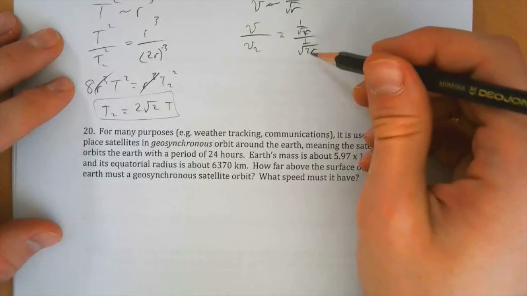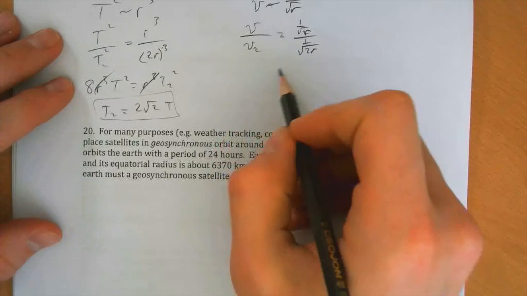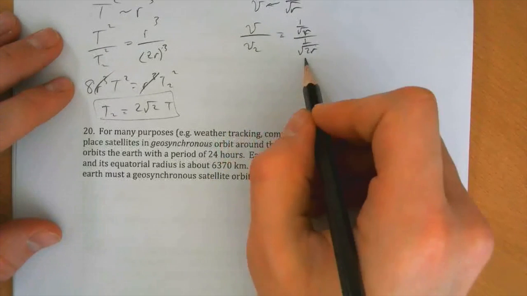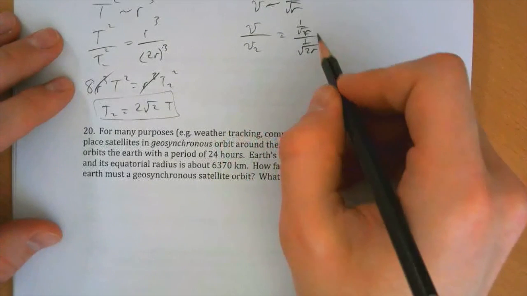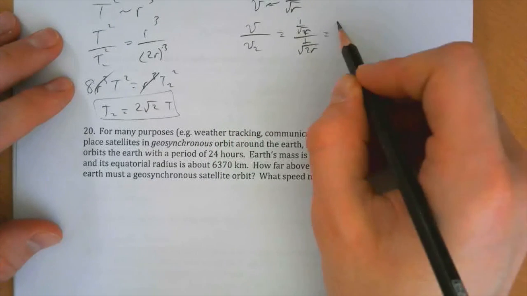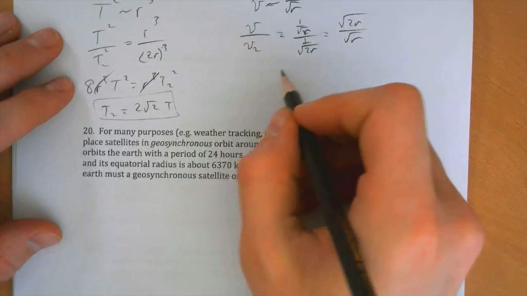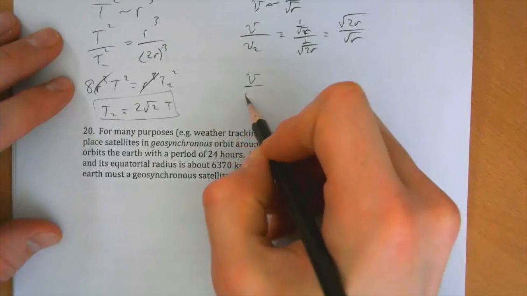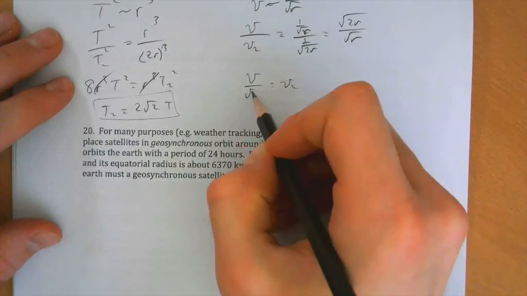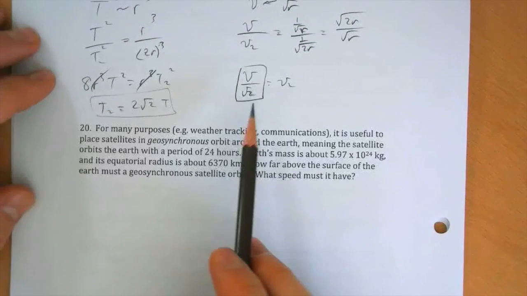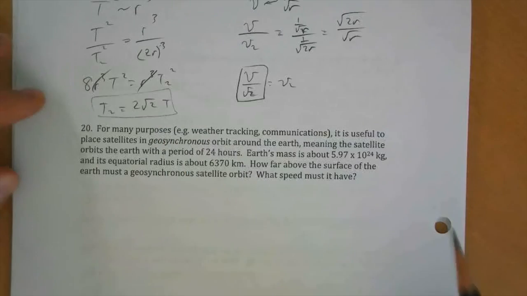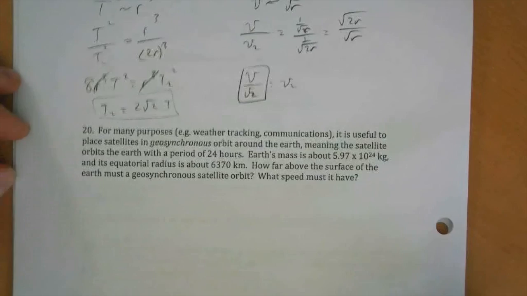And we flip, and we cross multiply. Well, if we take the reciprocals and multiply, then we get root 2r over root r, so the r's cancel out, and we're left with v over root 2 equals v2. So the speed decreases by a factor of root 2, the period increases by a factor of 2 root 2.